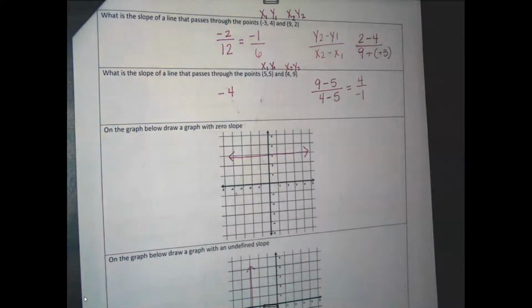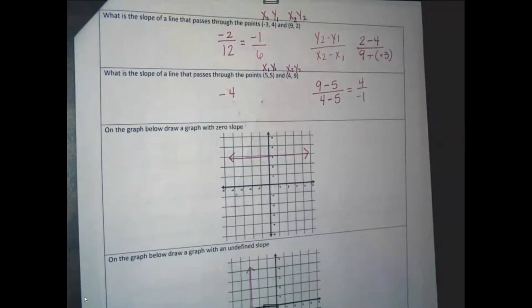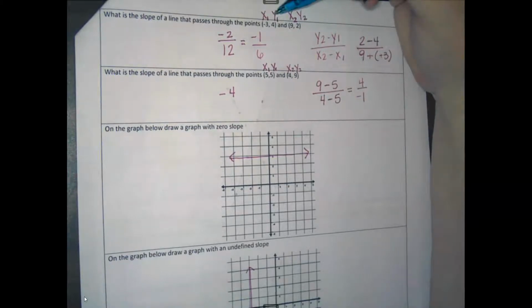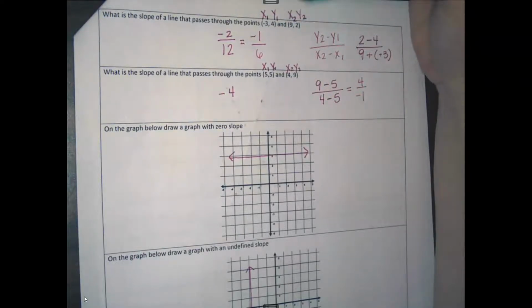Flip to the next page. You do have 2 of these on your test tomorrow. What is the slope of a line that passes through the points negative 3, 4, and 9, 2? So x and y, x and y. This is my first point, so they get the 1s. This is my second point, so they get the 2s.